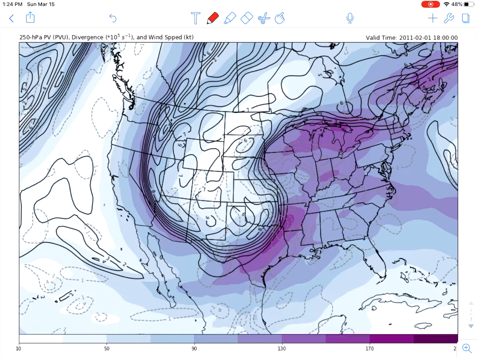Our color shading is wind speed in knots. And the gray dashed lines are divergence, which are scaled by 10 to the 5th. What we're looking at here and what we might want to recall is that higher PVU values occur in certain parts of the atmosphere. If you recall, higher PV values are in the stratosphere where we have higher static stability, such that we can essentially see in this area here, we are in the stratosphere and viewing stratospheric air.